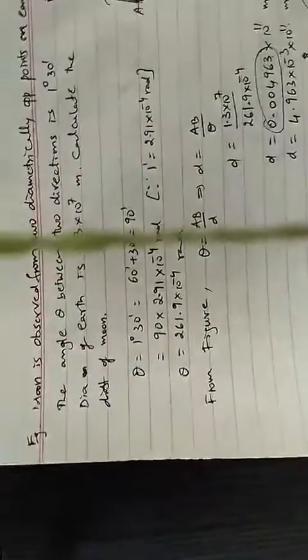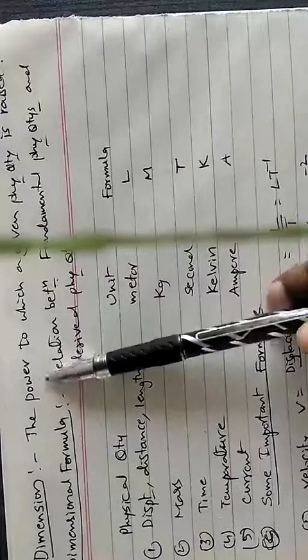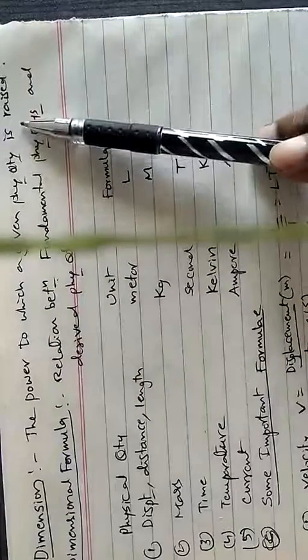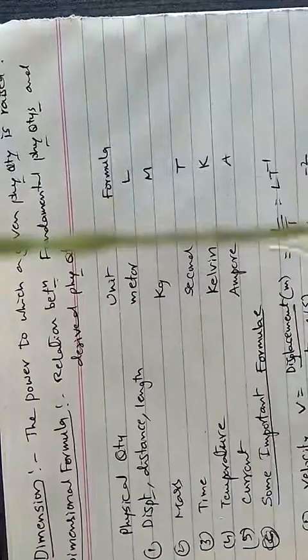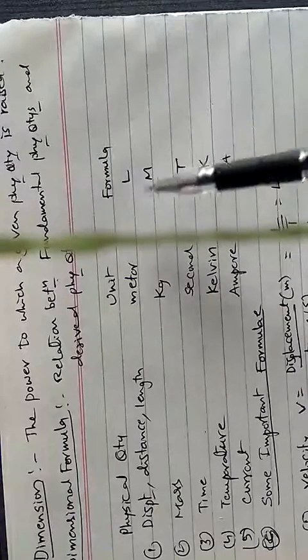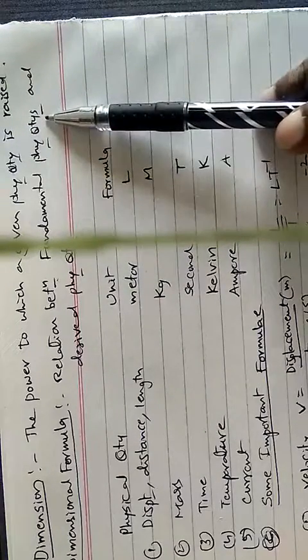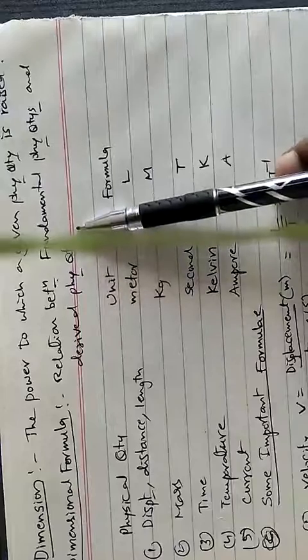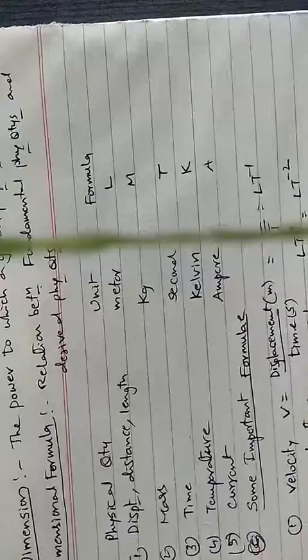Next we have dimensions and dimensional analysis. What is dimension and dimensional analysis? Dimension means the power to which a given physical quantity is raised. You will understand more when we do the numericals. Dimensional formula means the relation between the fundamental physical quantities and derived physical quantities. These two definitions you will understand when we do the numericals.